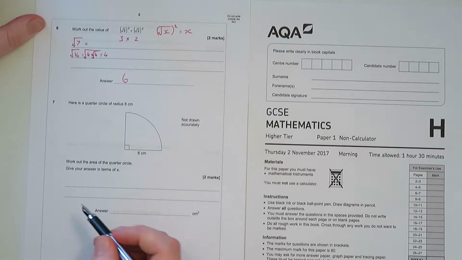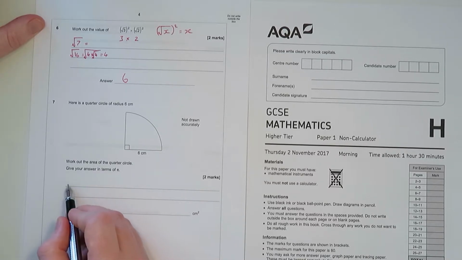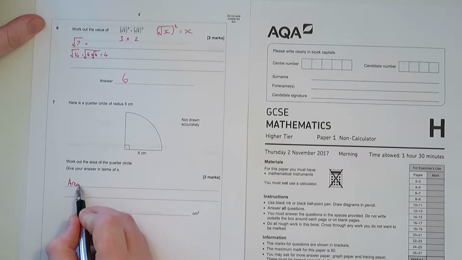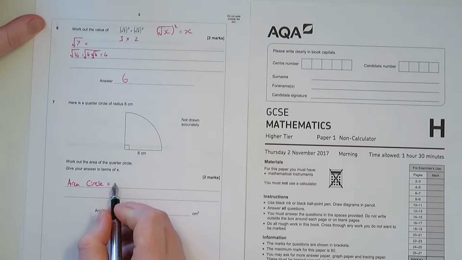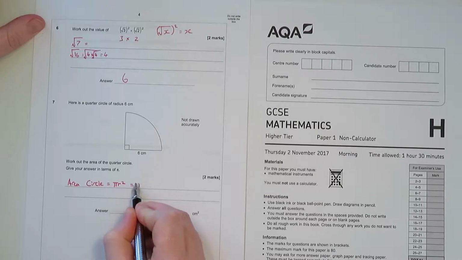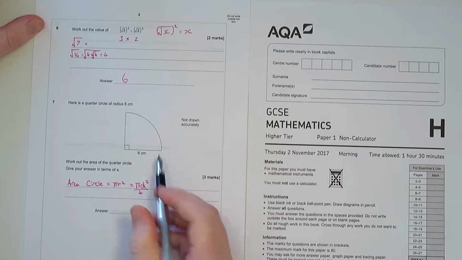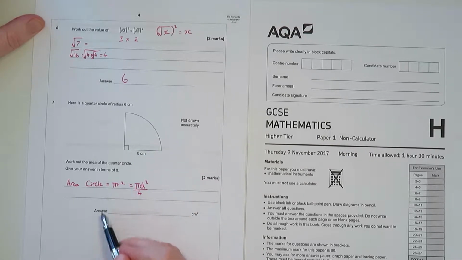What you need to know is that the area of a circle is pi r squared or pi d squared over 4. Here we have the radius, so we could use this formula.